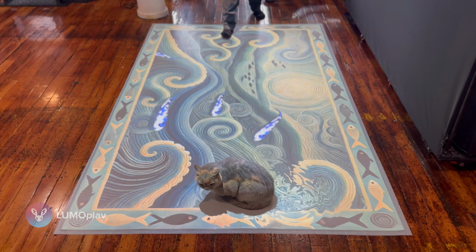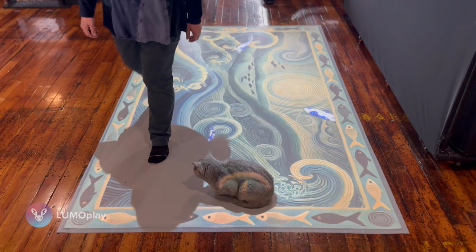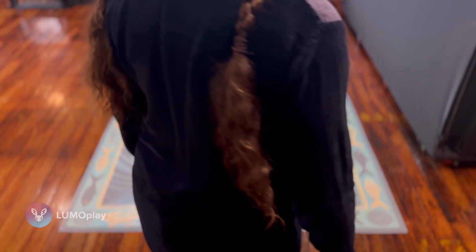Hi, my name is Megan and I've been making interactive installations for over 15 years. Today I'm going to teach you how to make a completely custom koi pond for your event or your party or for your school. It's really easy to do this. It's a very cool type of installation that you can put pretty much anywhere.